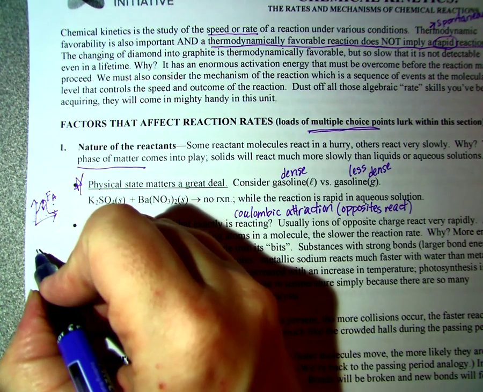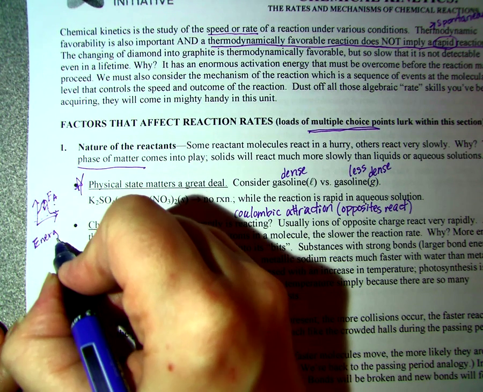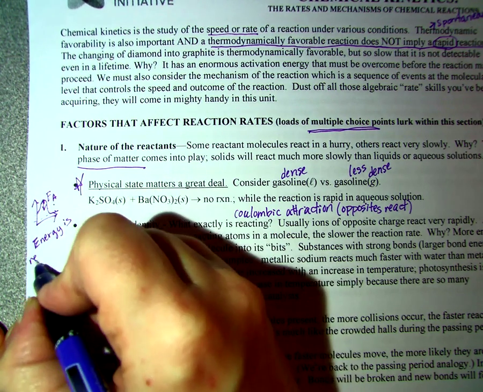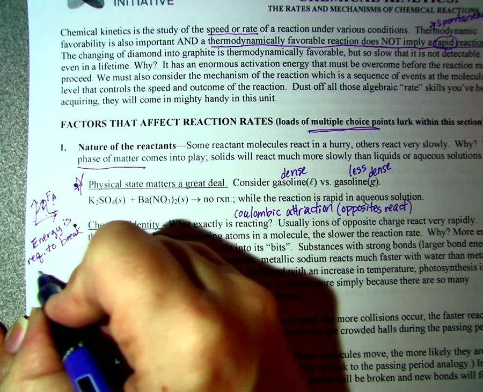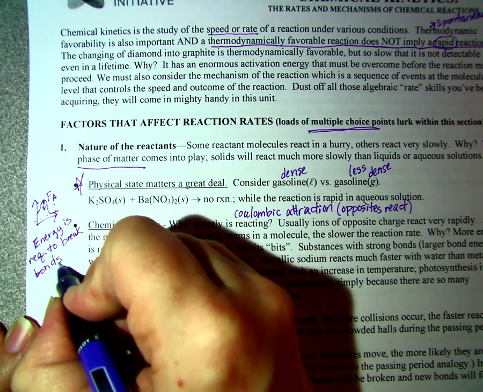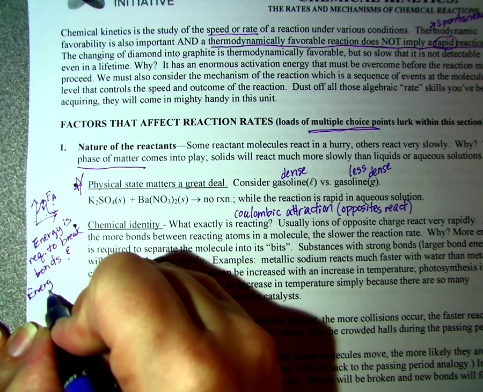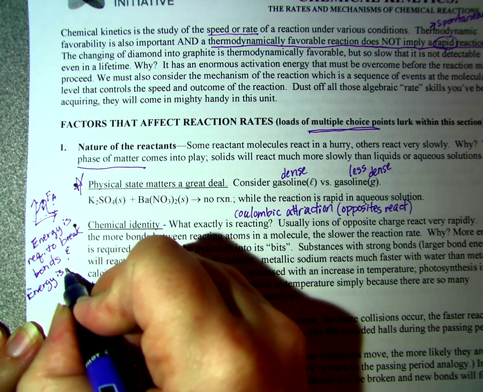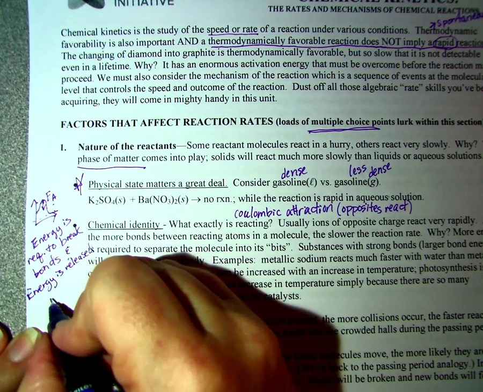So back up, energy is required to break bonds, and energy is released when new bonds form.